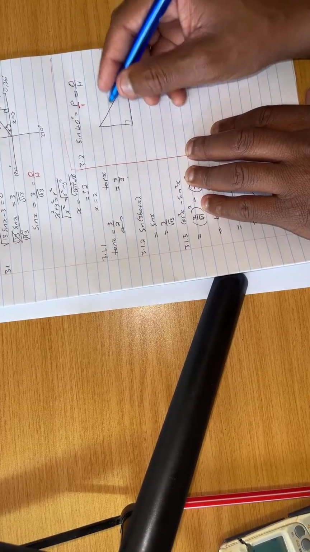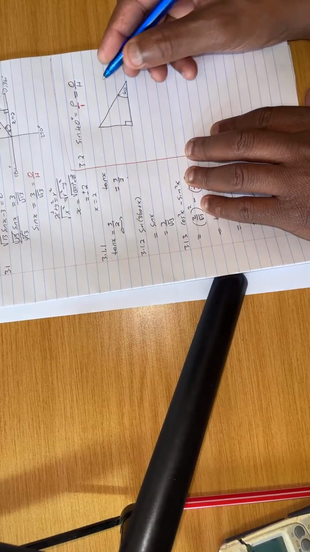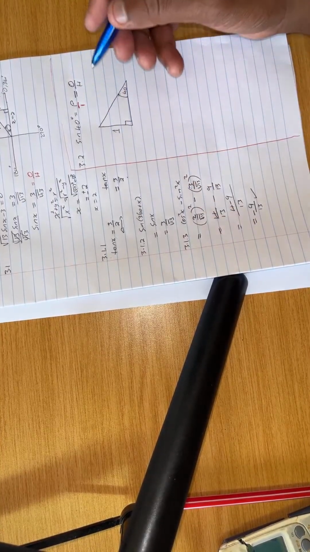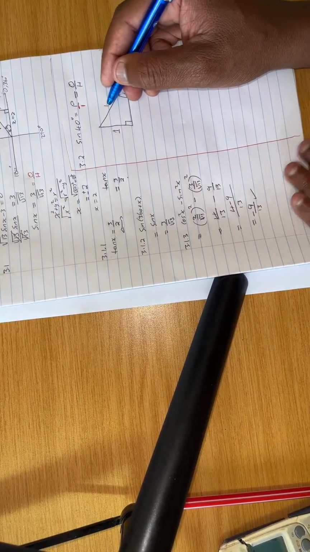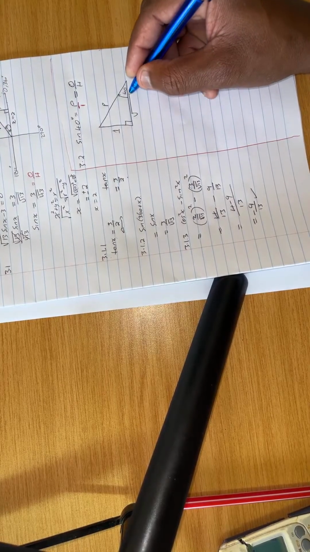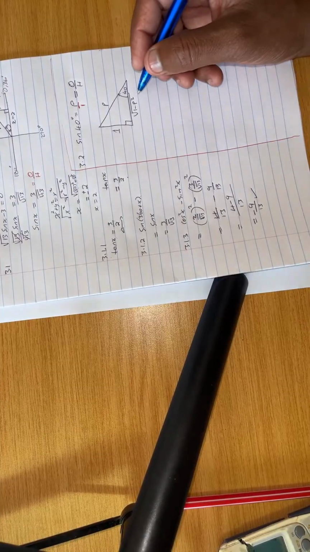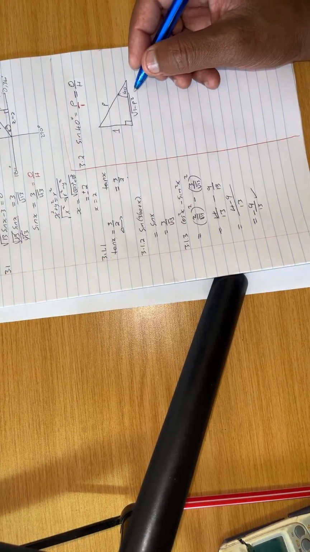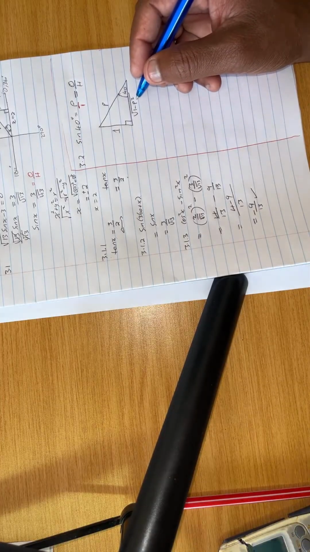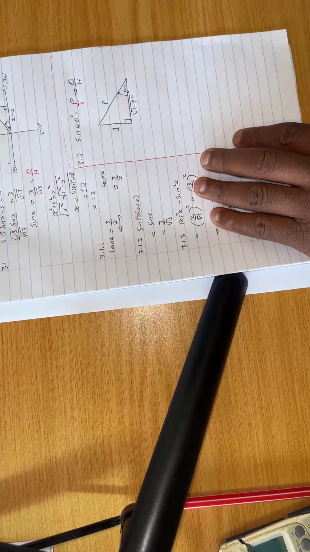And then our opposite here is 1. So basically it's 40 degrees, and the opposite of this 40 is 1, and the hypotenuse here is p. Now we have to determine the x value. The x value will be the square root of 1 minus p squared. Okay? The square root of 1 minus p squared.